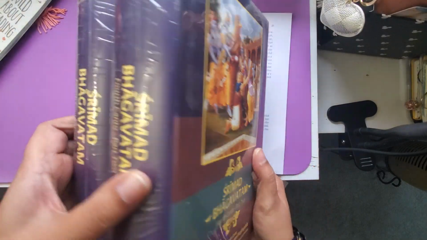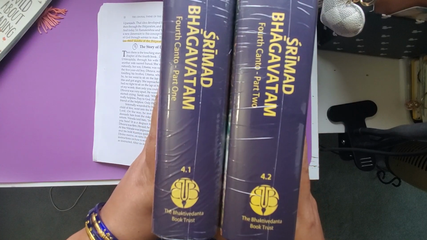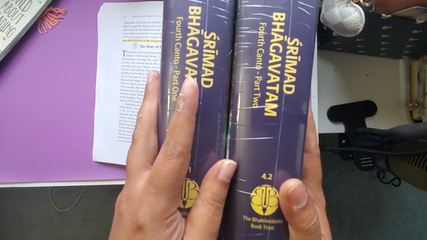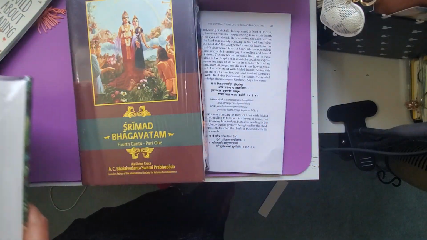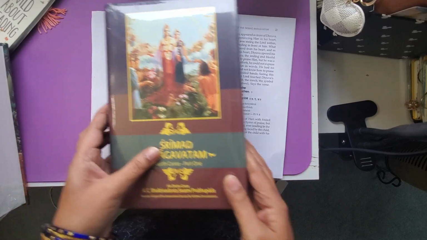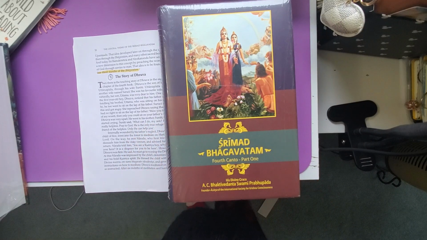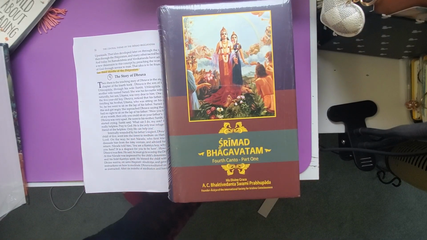It comes in two parts. Some of the cantos have two parts, some of them have only one. And I don't know where the story of Dhruva falls. So we are going to open up part 1 on camera. This is what I did last time, but it became a retake because something happened with my phone. Now I'm going to open up 4.1 right in front of you, and I have immense joy in doing it.